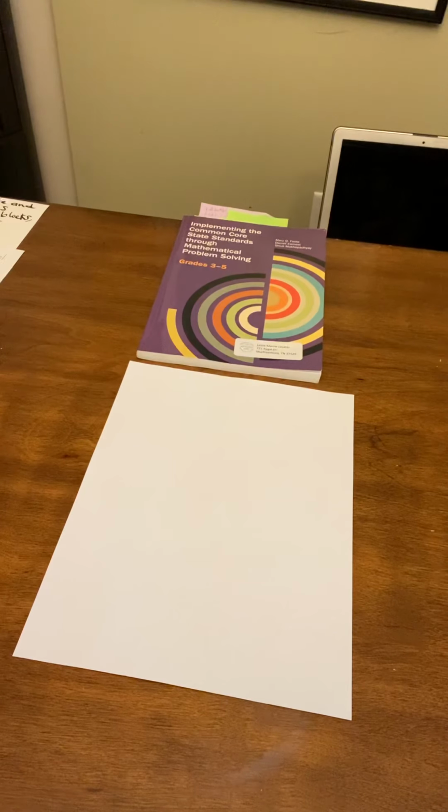Unit 6, Murfreesboro City Schools: compare and round decimals using base 10 blocks, meter sticks, and toothpicks.